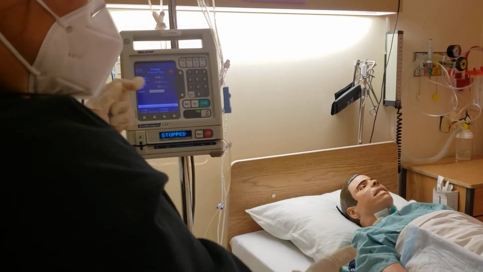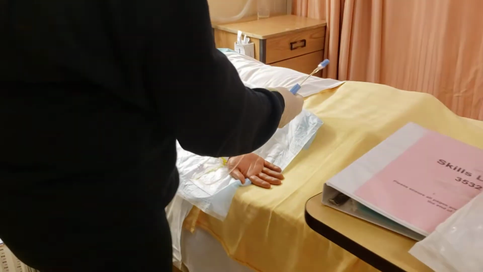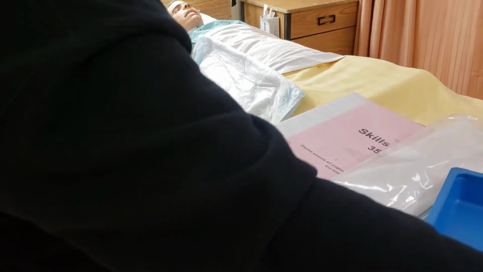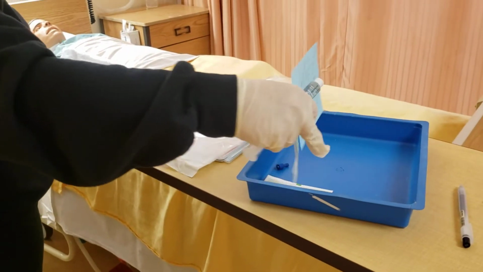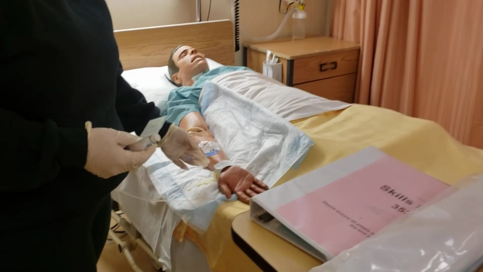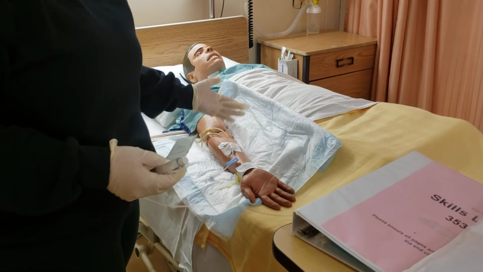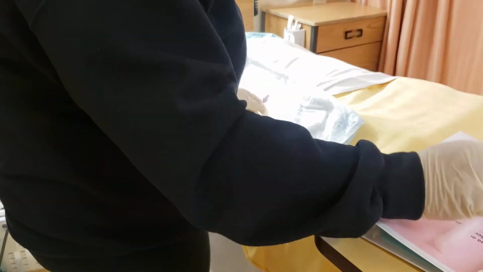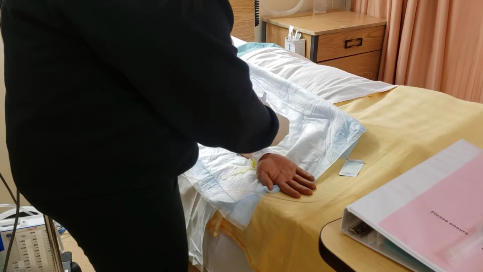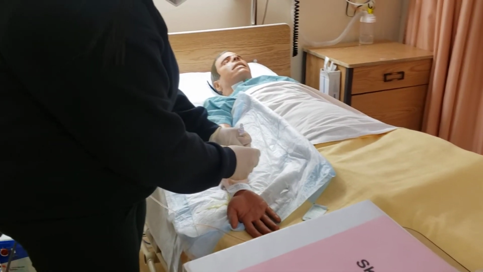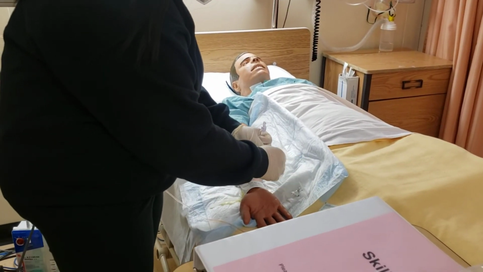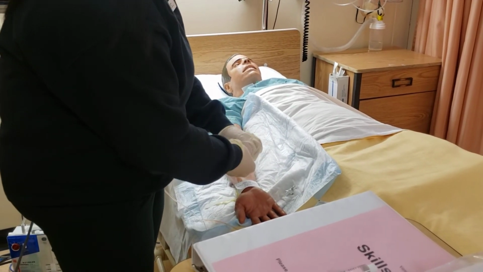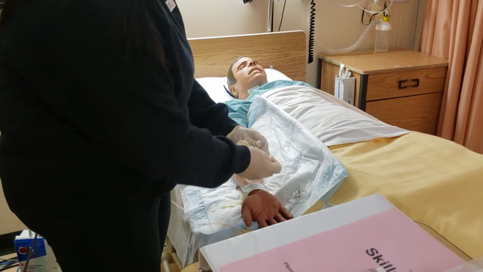Then we're going to check our patient's IV site. We want to assess our patient's IV, making sure there's no bleeding, redness, or swelling, and then we want to flush it to check its patency. I'll swab the port for 30 seconds and let it dry for 15.